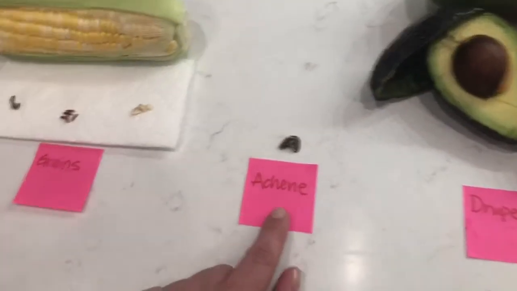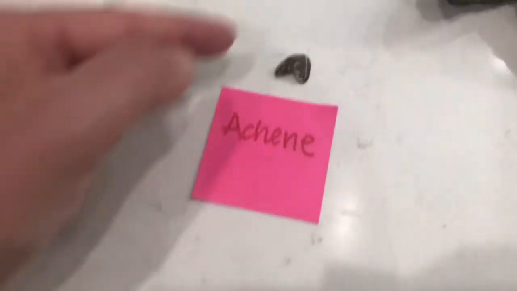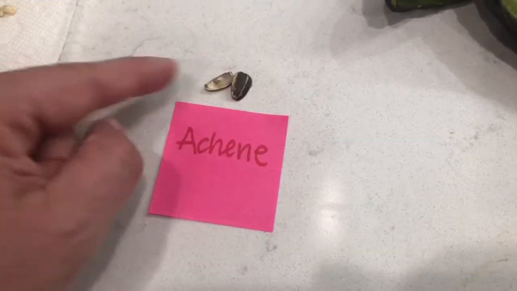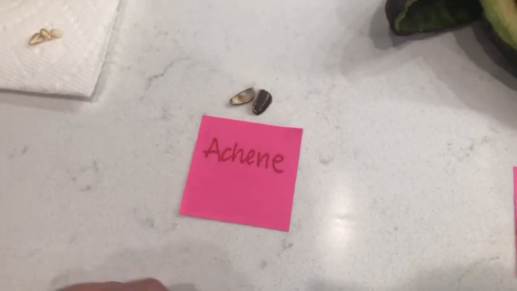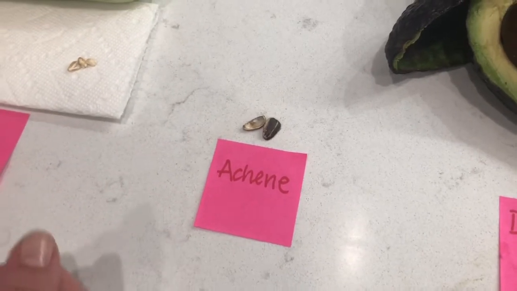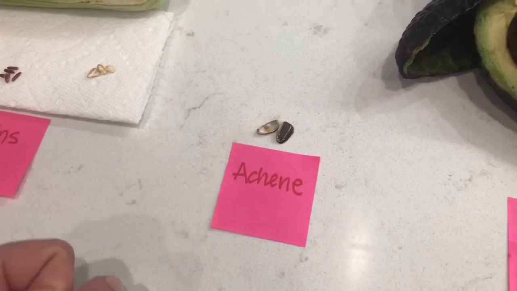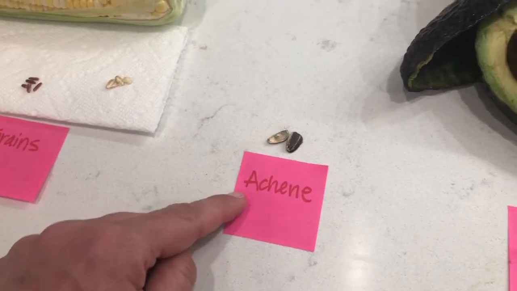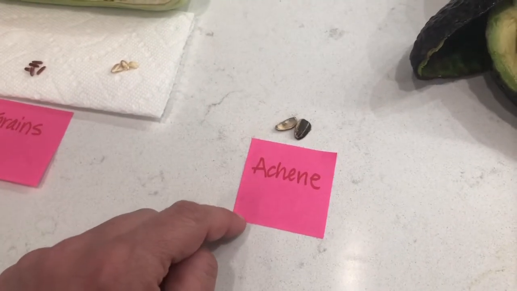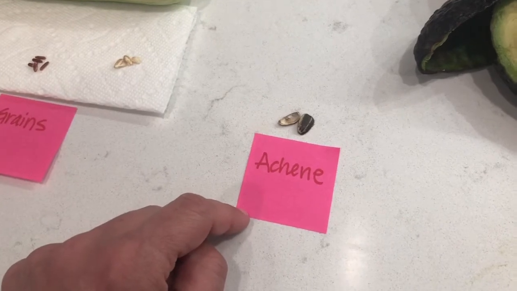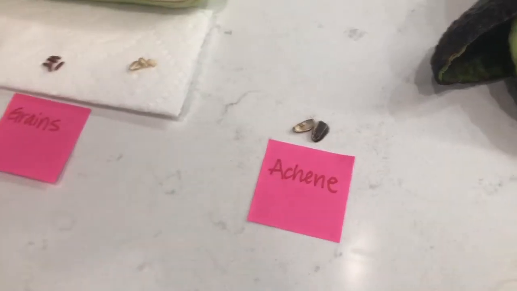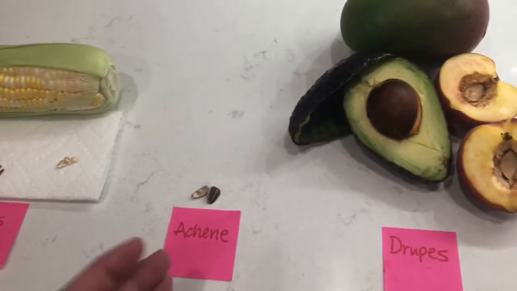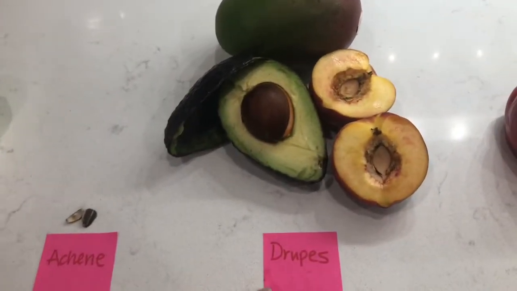The achene is a dry fruit that has a single seed that can be kind of easily removed from a hard shell. And the nuts, which I don't have, are the dry fruits, single seed, that have super hard, really thick ovary walls. Those would be considered the nuts. Things like a cashew nut and a hazelnut. Interestingly enough, something like an almond and actually even a walnut is actually a drupe.